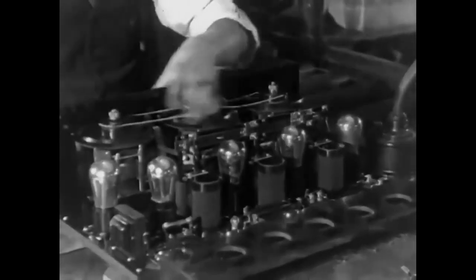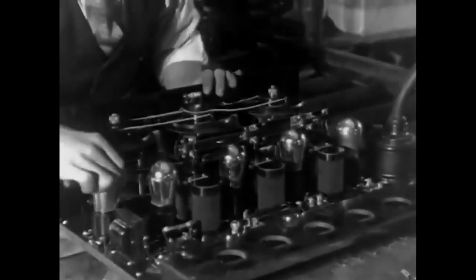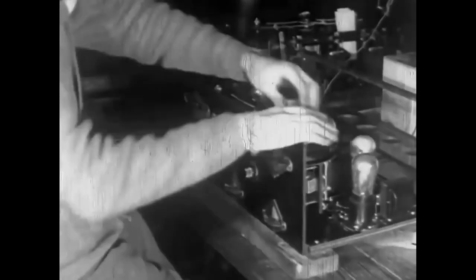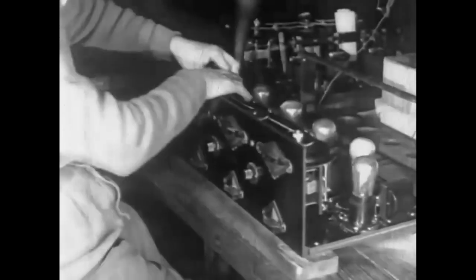Early radios of the 1920s through the 1950s rarely had more than a dozen vacuum tubes. Early television sets similarly had an average of only 10 to 15 tubes.